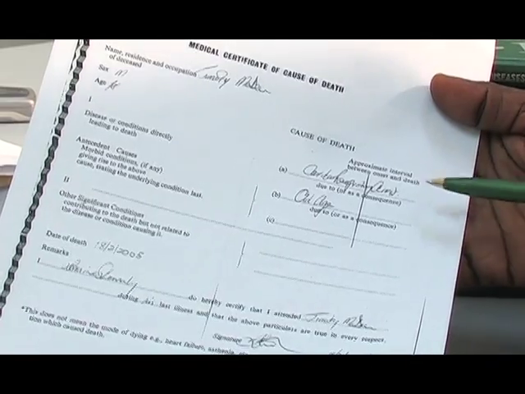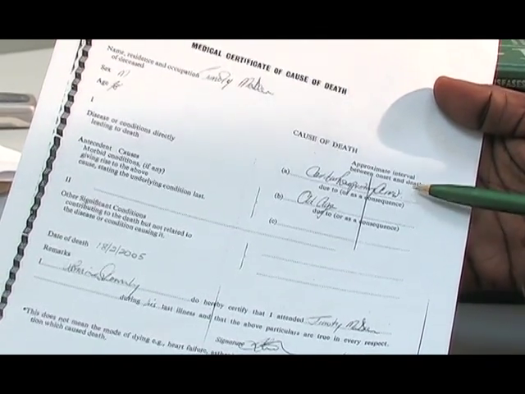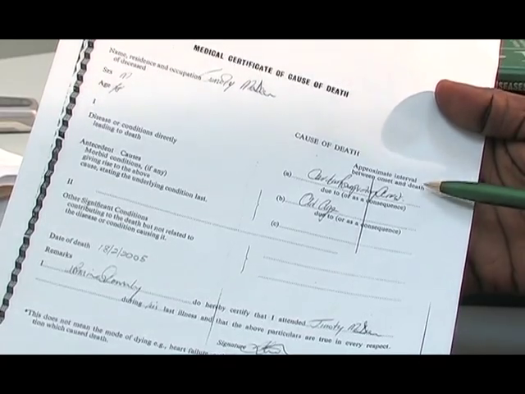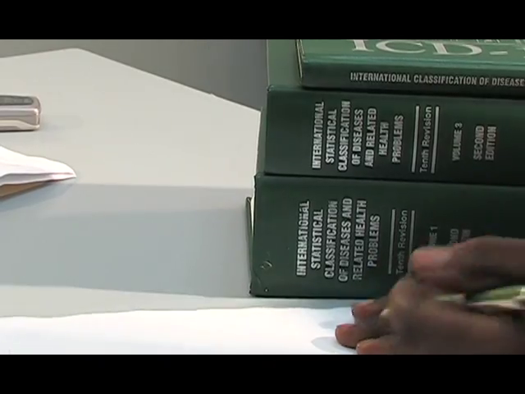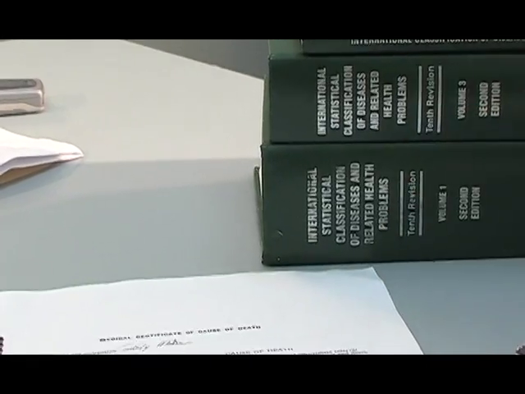Yeah. And in this section, the doctor should have recorded the time between onset of each condition and death. So for line A, he had the coronary embolism for a few minutes. He had the infarction 5 years, that would go here, and the heart disease 7 years. But what about the history of hypertension?